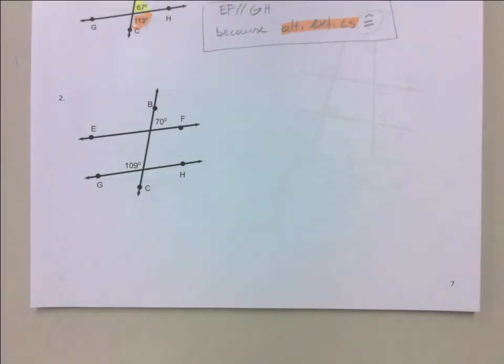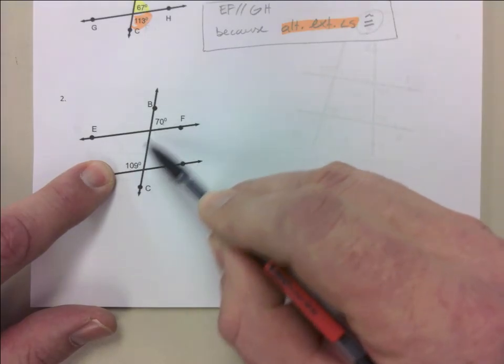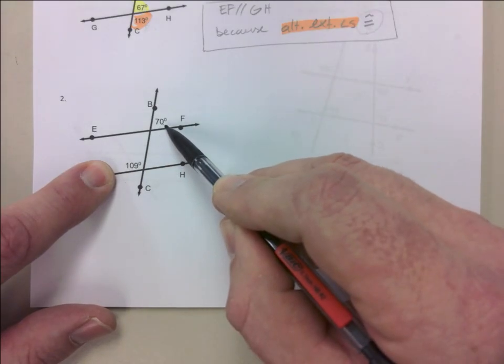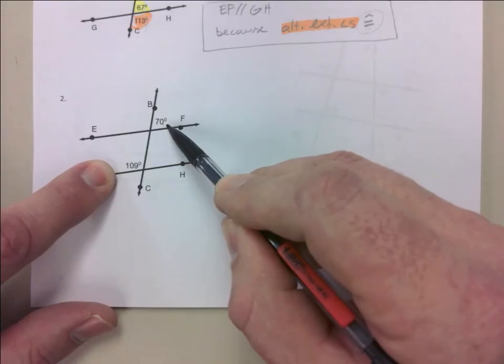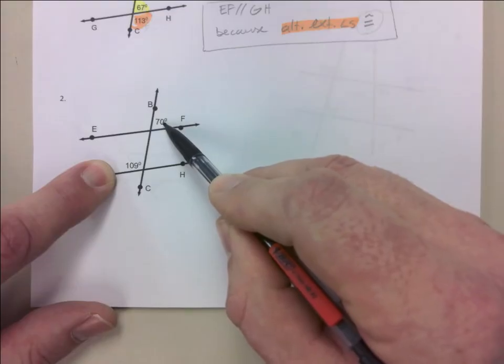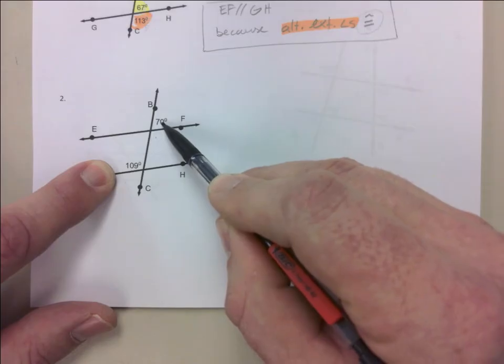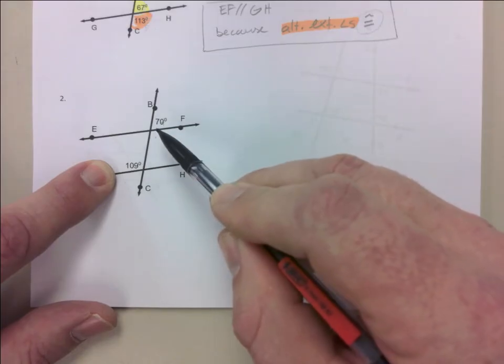So I'm asking you, is EF parallel to GH? And immediately, do we have a name for these two angles? Alternate. Well, there's a problem. Is this one interior? If it had been here, you're in business, but it's not. We don't have a name for these ones.